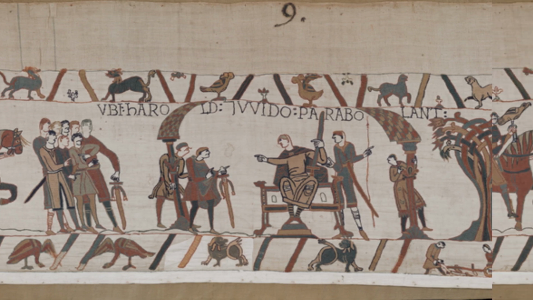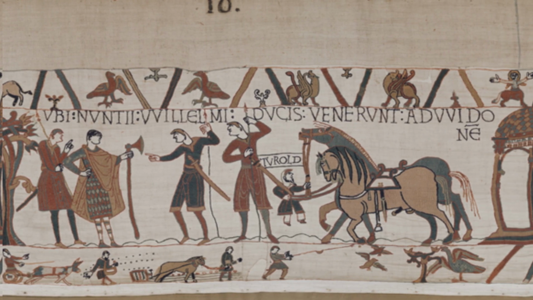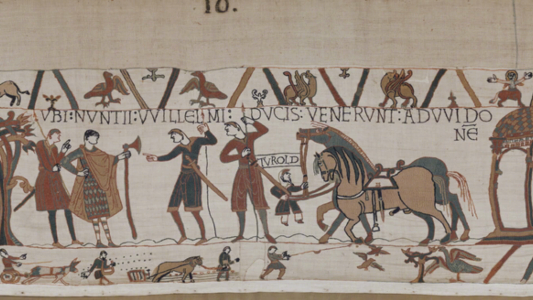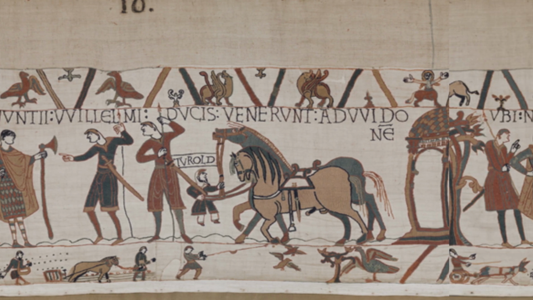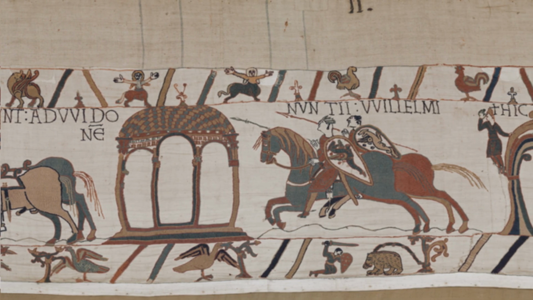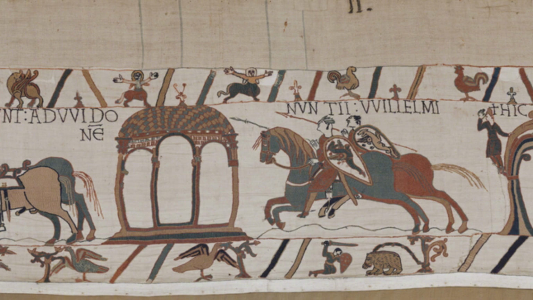Preparing for battle. William had prepared for his invasion with great care. With the backing of the Pope and an assembled fleet of over 700 ships, he landed unopposed and began building fortifications. He brought with him a combined force of Normans, Flemings, and Bretons, experienced soldiers, many of whom were professional knights. Harold, meanwhile, rushed south with his army, hoping to catch William off guard.